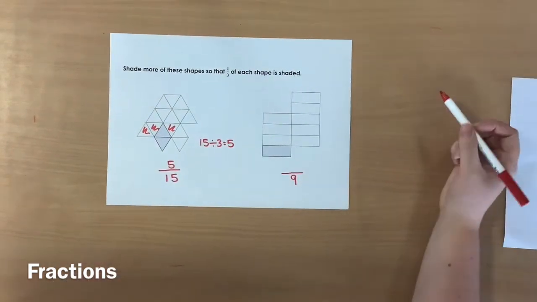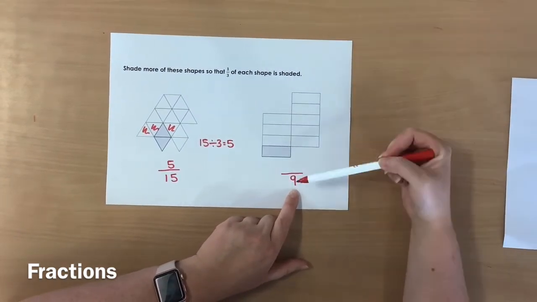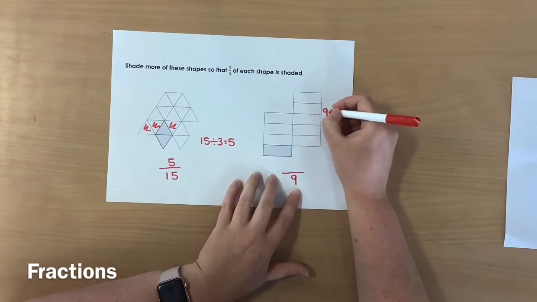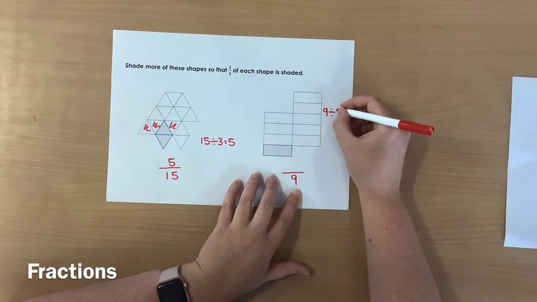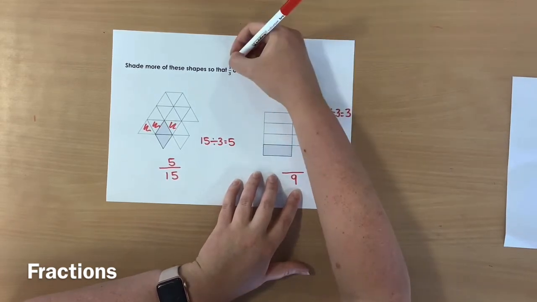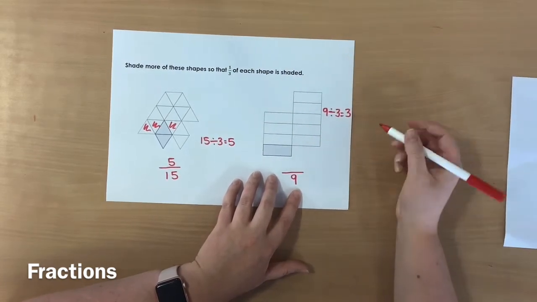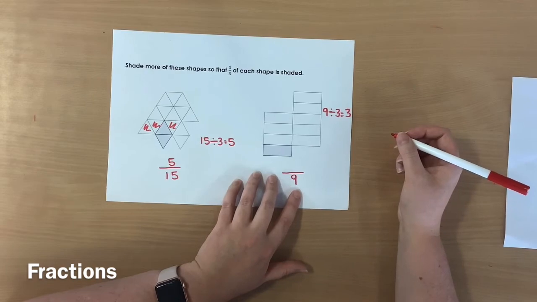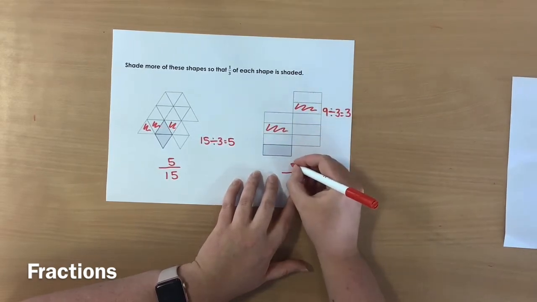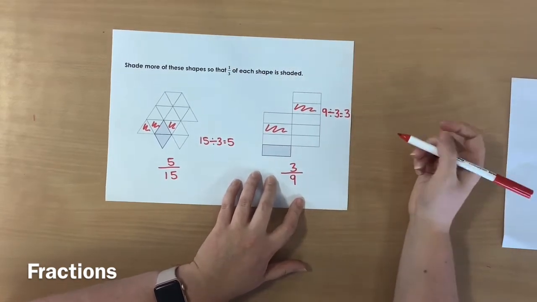Okay, so this one, I've got 9 parts. So first thing I would do is my 9 divided by the denominator, which is 3. 9 divided by 3 is 3. And then 3 times 1, which is the numerator, is 3. So on this shape, I need 3 parts shaded. So I'm just going to colour in 2 more. So I then know that 3/9, it's basically the same as 1/3 there.